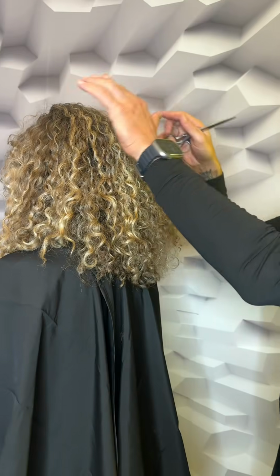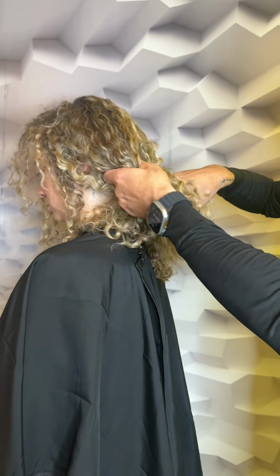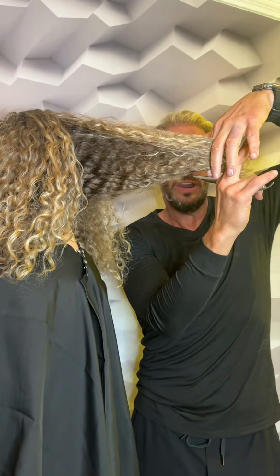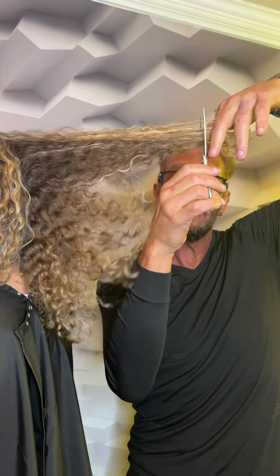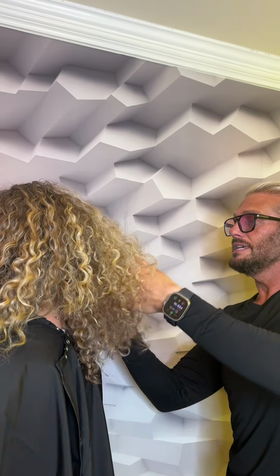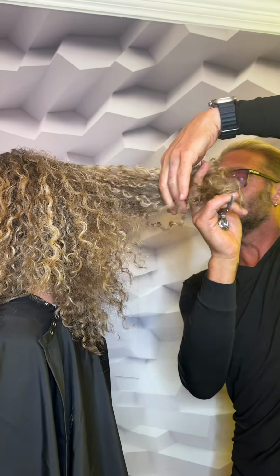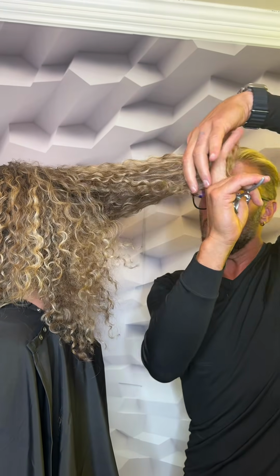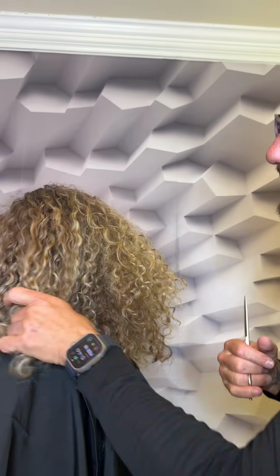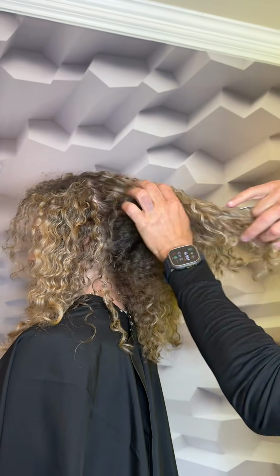So I take again 2, 2, and 2. I take my middle section. I bring this out, and all I have to do now, because it's the top, is cut that little bit off. And it becomes a perfect round stacked haircut. So it really gives her the body and look that she's going for. So it's not just a flat curly haircut. I come through and take this.